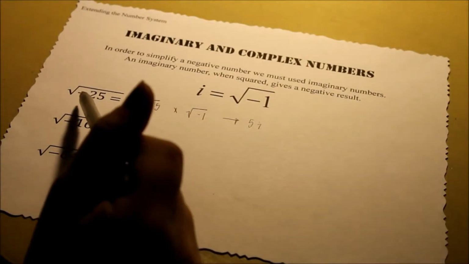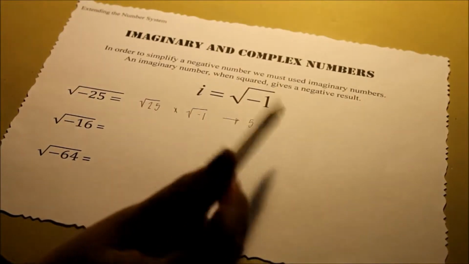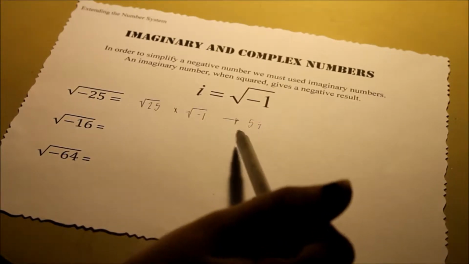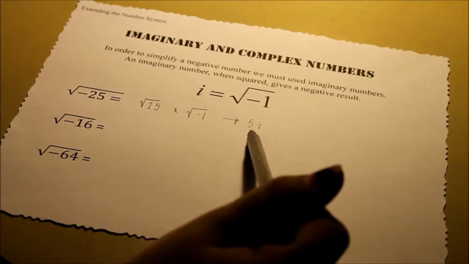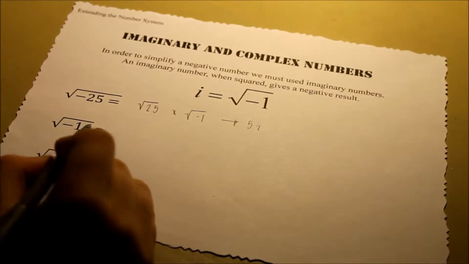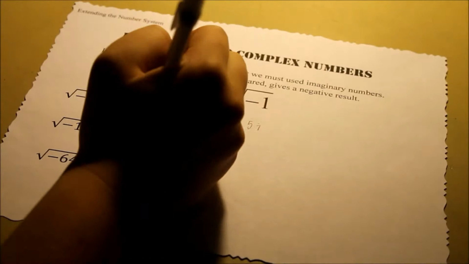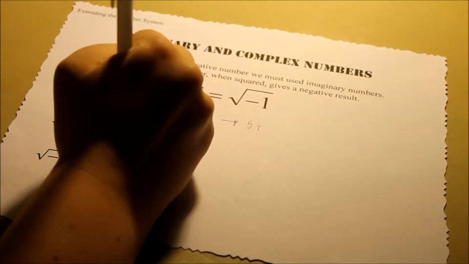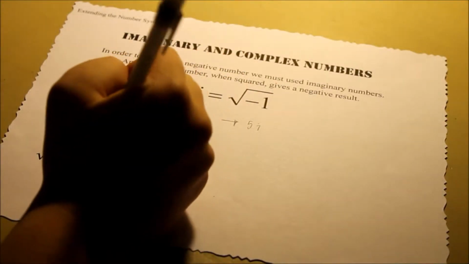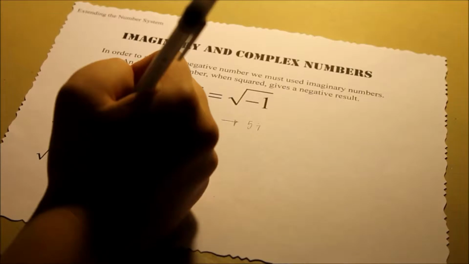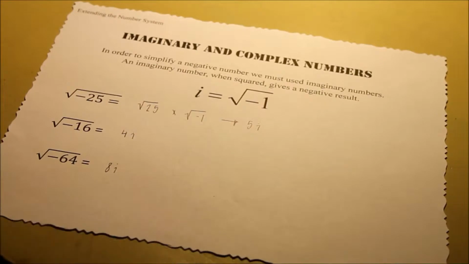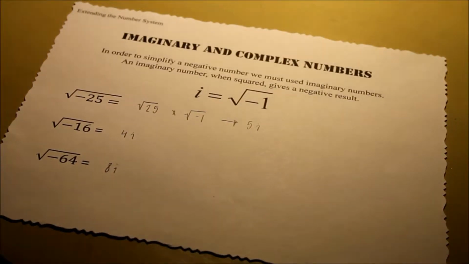You can just do this where you get the square root of 25 and you put an i after, or you do the square root of 25 times negative 1, because i squared equals negative 1, and you'll get the same answer. So for the square root of negative 16, the square root of just 16 is 4, so the answer will be 4i. For negative 64, the square root will just be 8i. And that should be your answers.